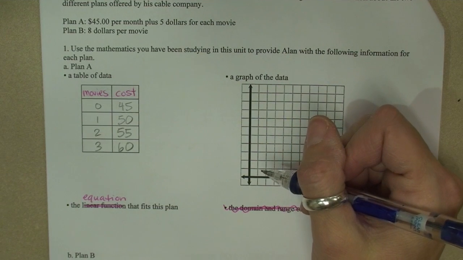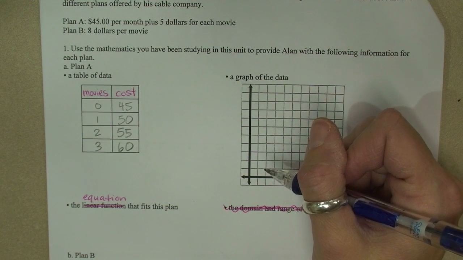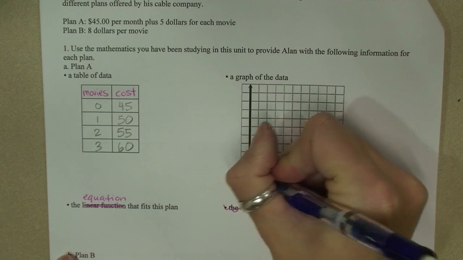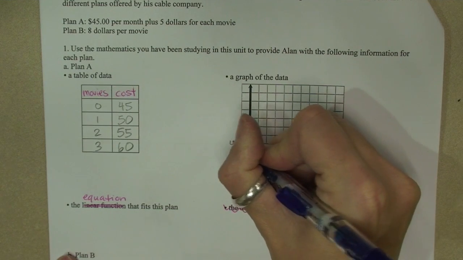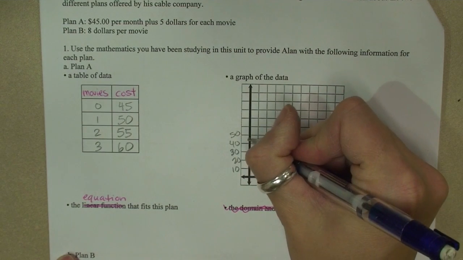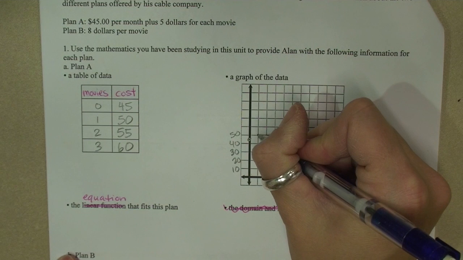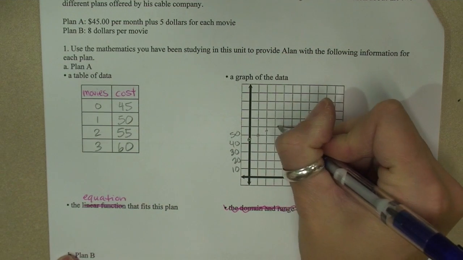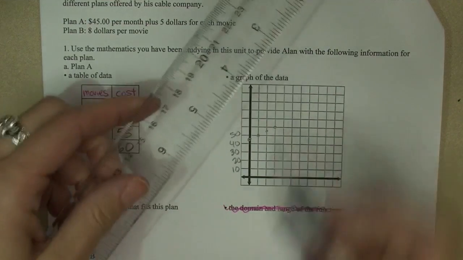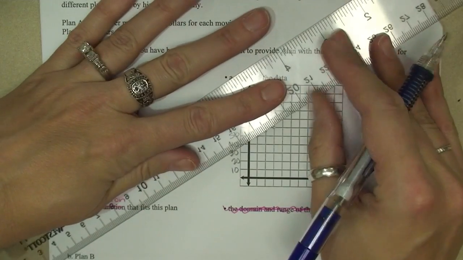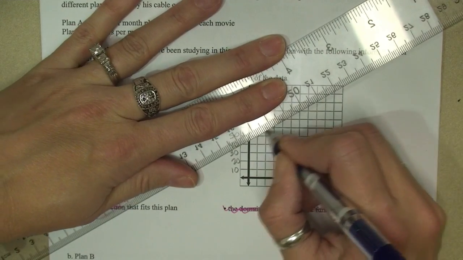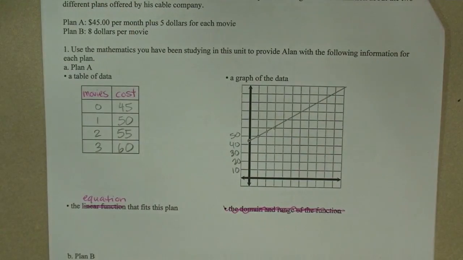Now on my scale, I had a little trouble figuring out what was going to be the best line. I went ahead and just did 10s: 10, 20, 30, 40, 50. So at 0, 45 would be my first point. And then 1 would be 50, 55, right? And 3 would be 60. So I had 4 points, but they're really close together. And I guess that's just the way it's got to be. So such is life. And then there's my line.